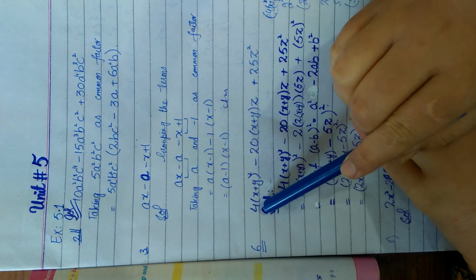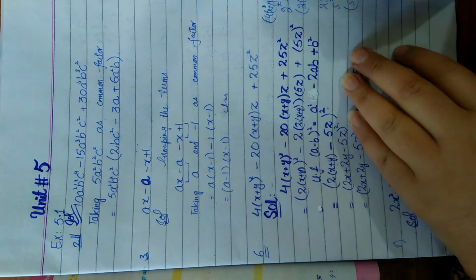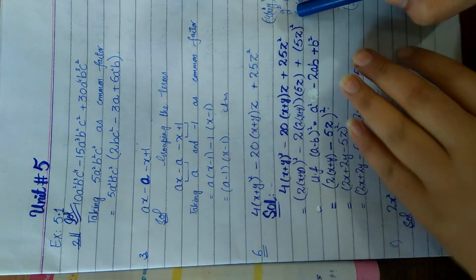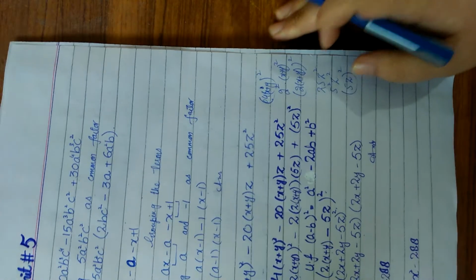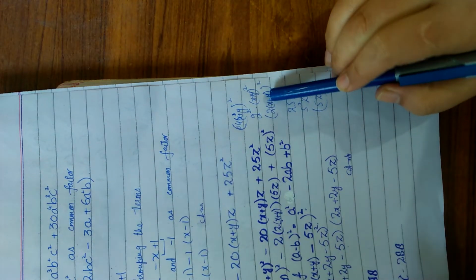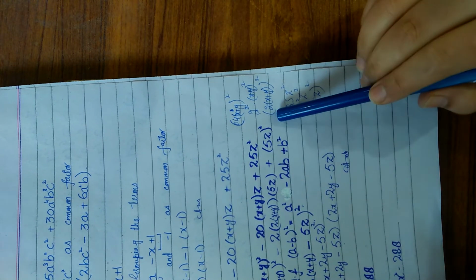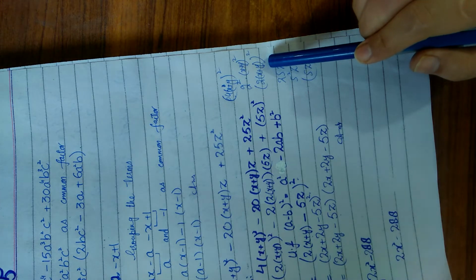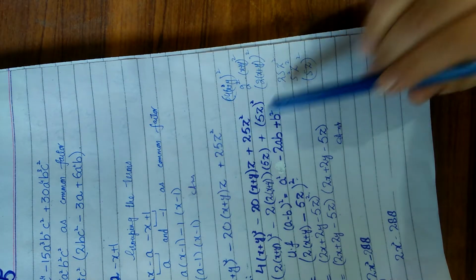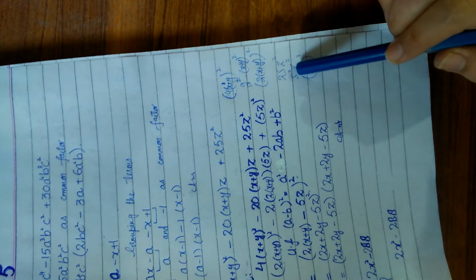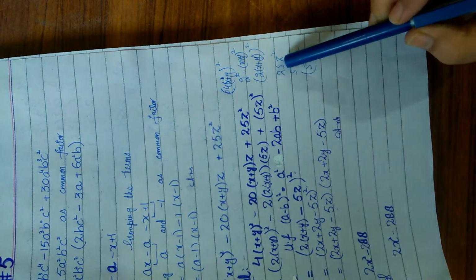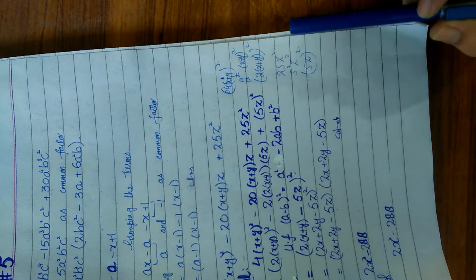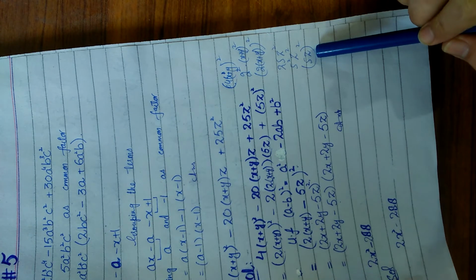Here 4 into x plus y whole square is a perfect square, because 4 is the perfect square of 2, and x plus y is already a perfect square. So by using laws of exponent, 2 into x plus y whole square, we can write it in the form of this. Then the third term is 25z square. So we know that clearly 25 is the perfect square of 5, and z is a perfect square, so by applying laws of exponent it will become 5z whole square.